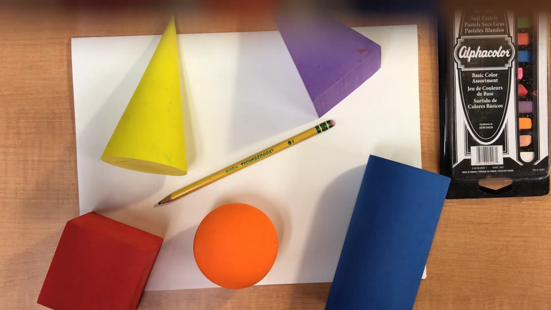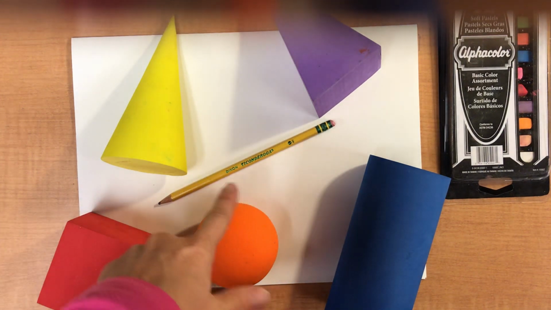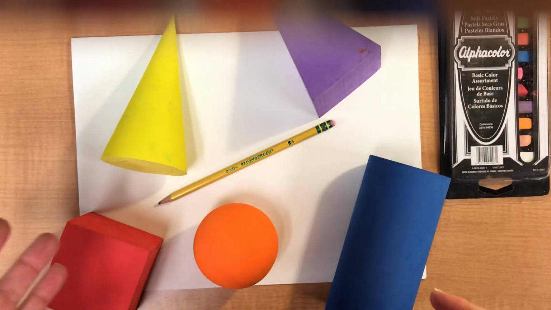Hello! Shading basic forms with soft pastels. I'm going to start by drawing them in pencil, and I'm looking at how the light affects the form.